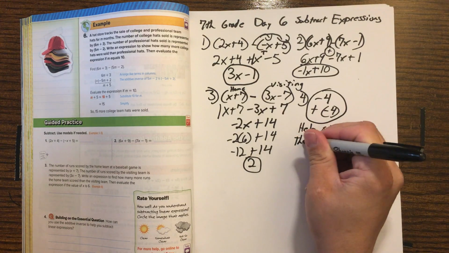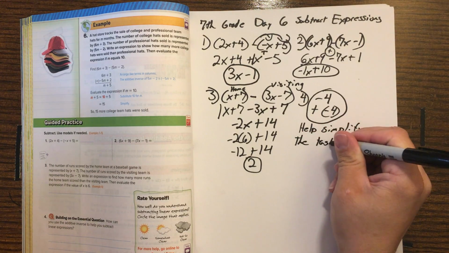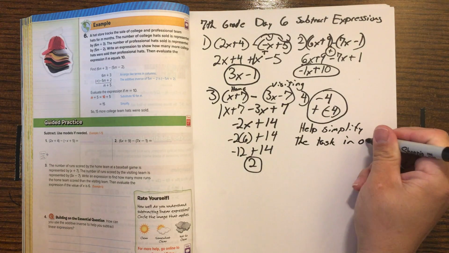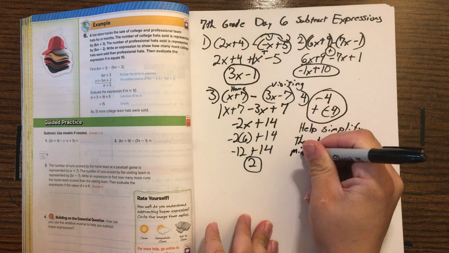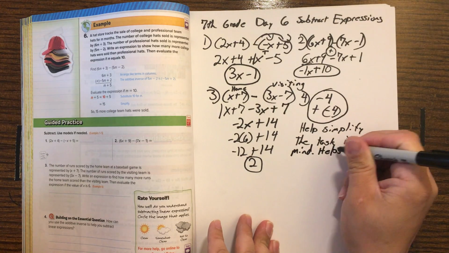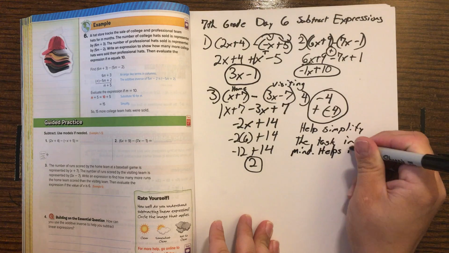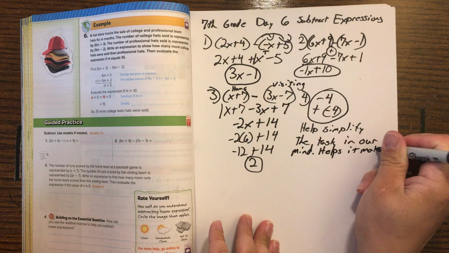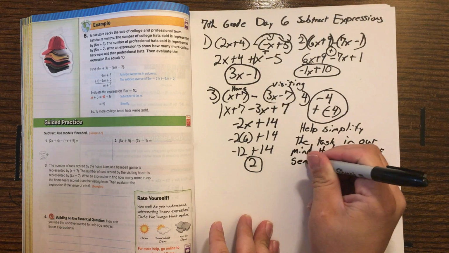the task in our mind. It helps it make sense, the things that you need to do.